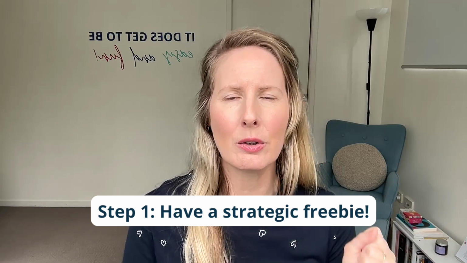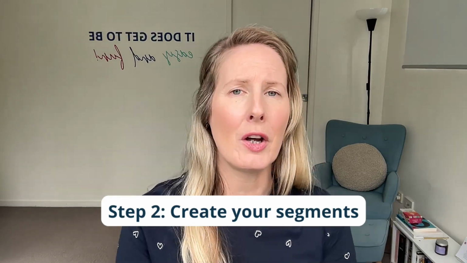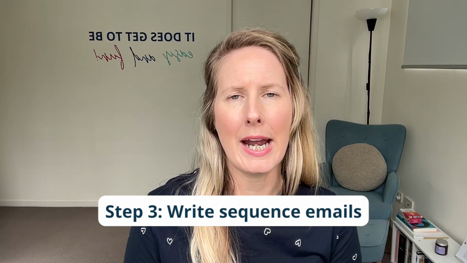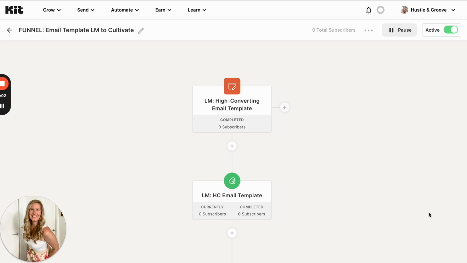So step one is literally going to be the strategic freebie, right? We know what that is. They've already joined your world. We want to make sure we've got our segmentation set up. Then from there, we are going to write our emails, and then we're going to set up the automation. So I'm going to switch to sharing my screen, and I'm literally just going to walk you through that process right now. Okay, so I wanted to quickly record this process for you, and I have already created one.